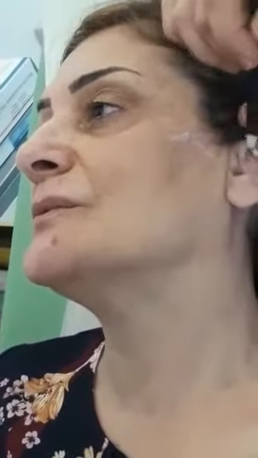Then consider that the insertion point for the jawline, even if we are not doing it with this patient, is here in front of the tragus. Then consider separately the midface and the lower face.